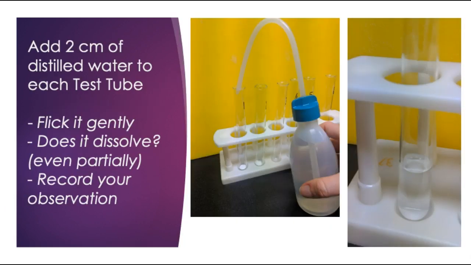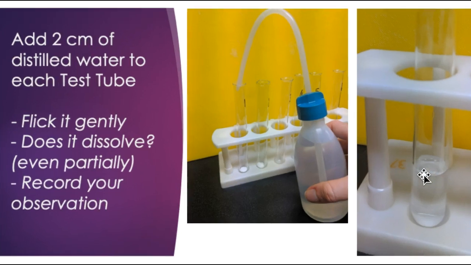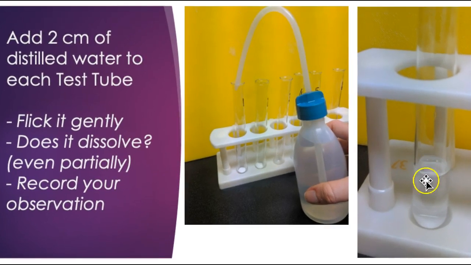After you've done that, you need to see if it's going to dissolve in water. So you need to add about 2 centimeters. Doesn't have to be absolutely perfect, but no more than, say, this level here, to each test tube, and you can pull it out and gently flick it around. Do not put your thumb on top of it and shake it. If you do that, anything that's on your finger will actually contaminate it. Just very gently flick it and see if it dissolves, even partially, and record that down.